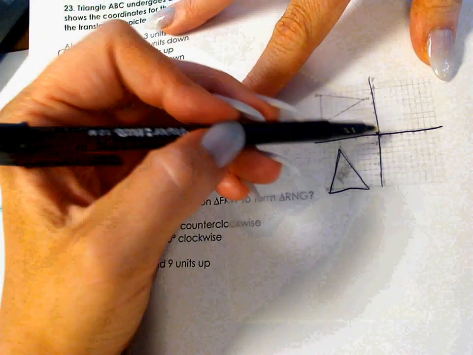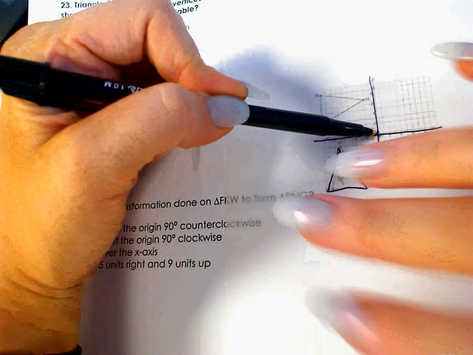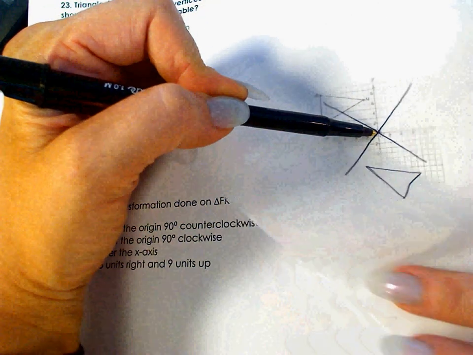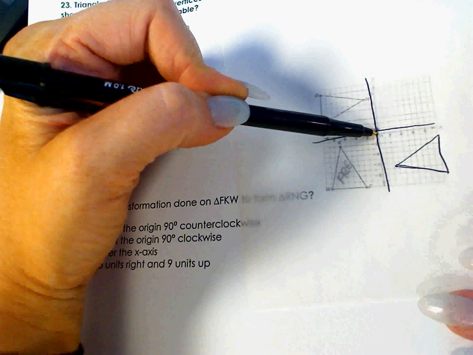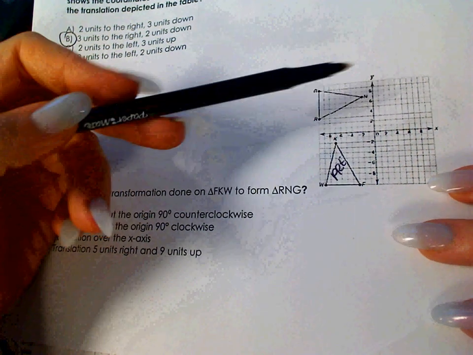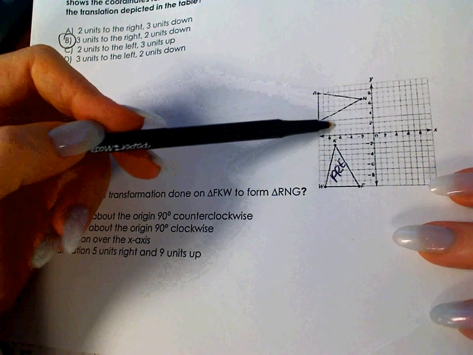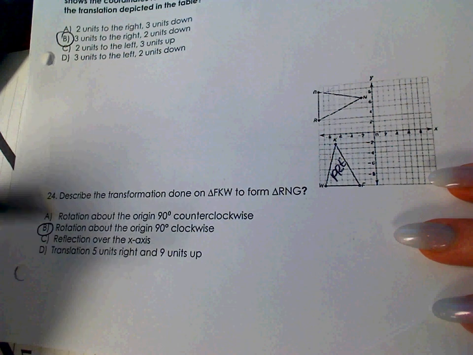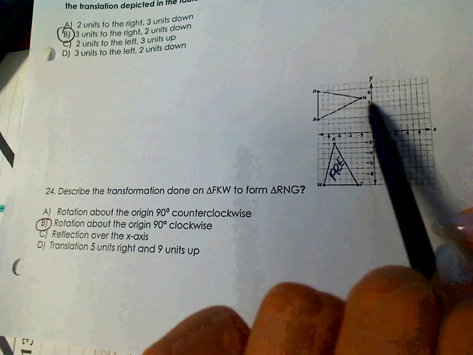For A, a 90 degrees counterclockwise rotation would have been going the opposite way. So a 90 degrees counterclockwise rotation will take you here. Like right there. Okay, a reflection over the x-axis would flip it, like a mirror image over here. So the triangle would have to be pointing down. And then translation right and up, that would take it right and then up. So that wouldn't rotate it at all. So it's definitely B.